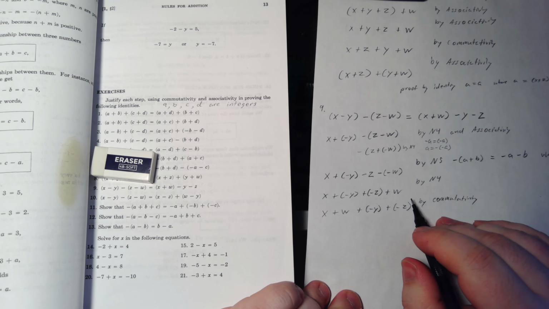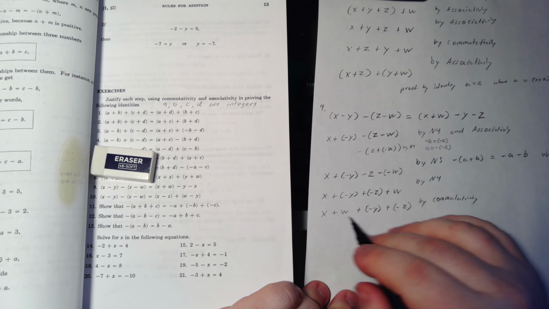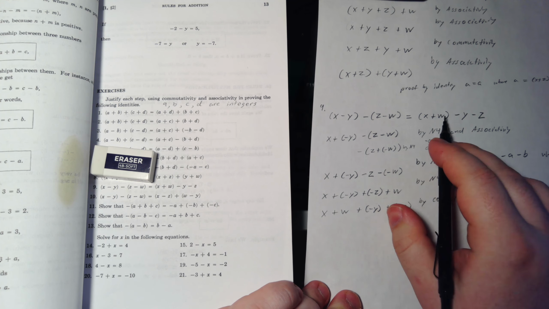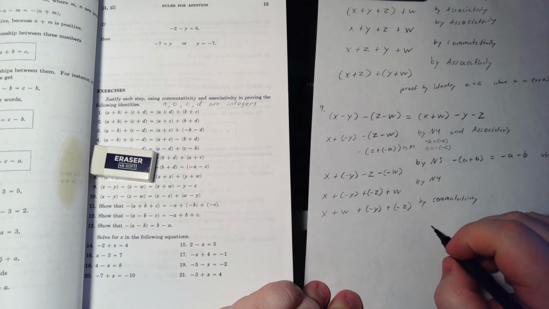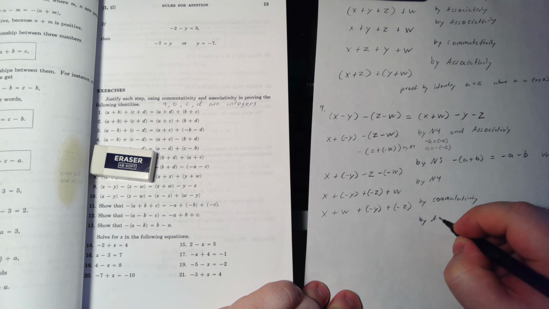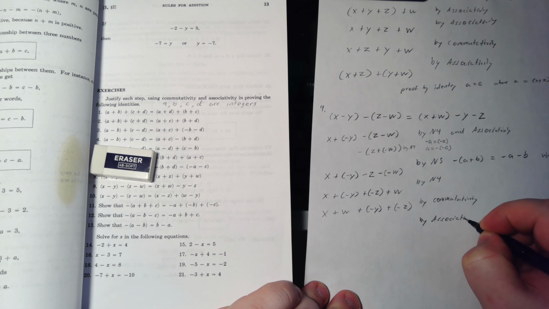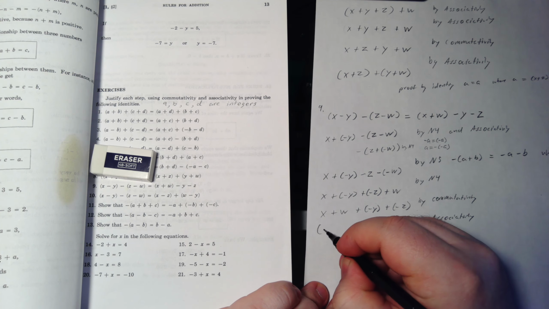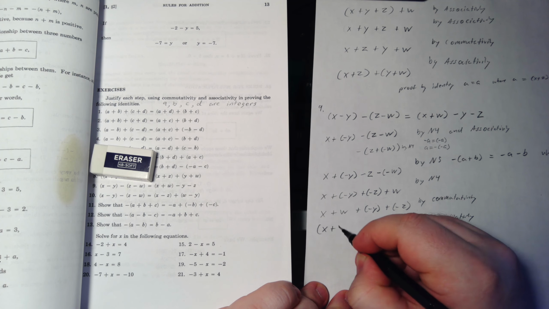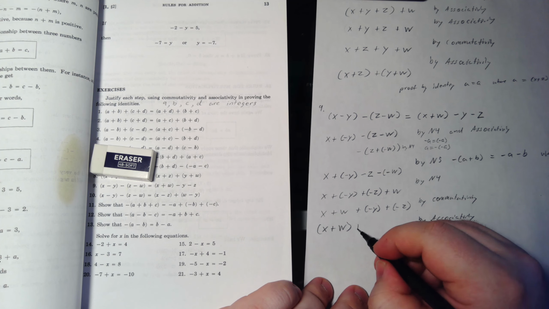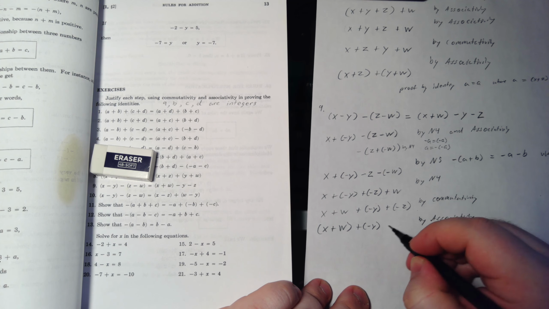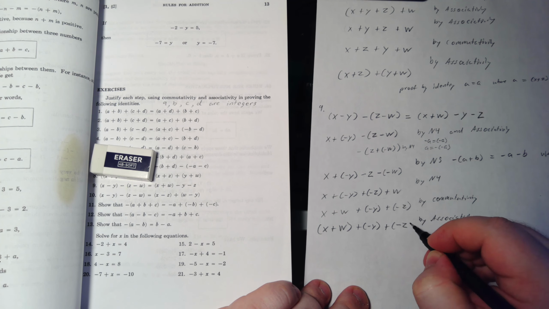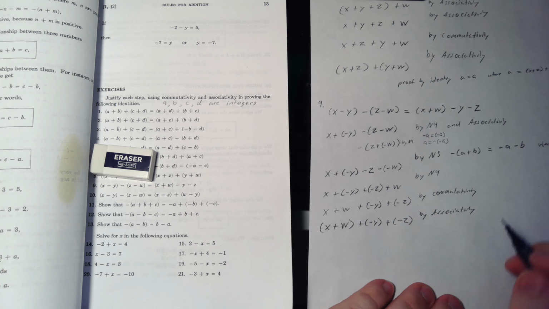Okay. And this is simple right here. We need to get these into some parentheses, so we can do that with associativity. x plus w, and just bring this down. We didn't touch it. All right.